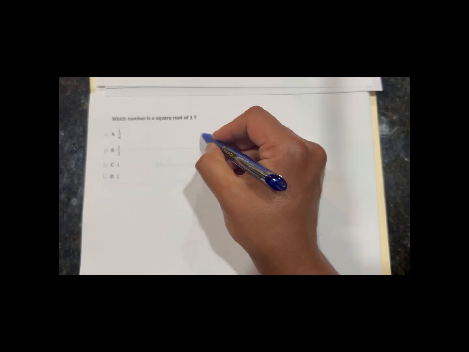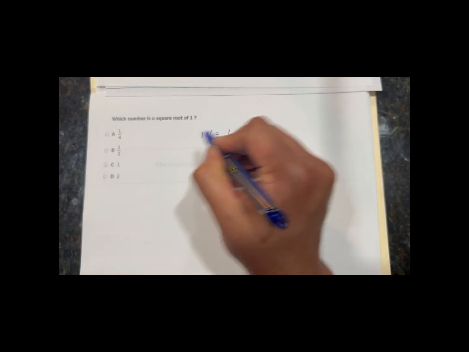Okay, it's a pretty straightforward thing. What is the square root of 1? I mean, it's 1. 1 times 1 is 1. So it's that.